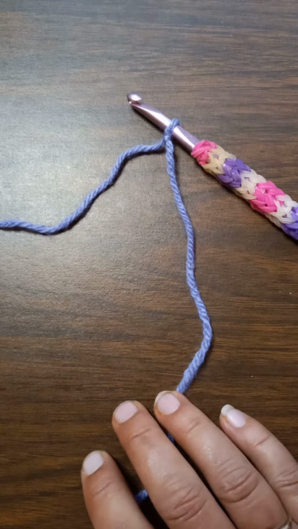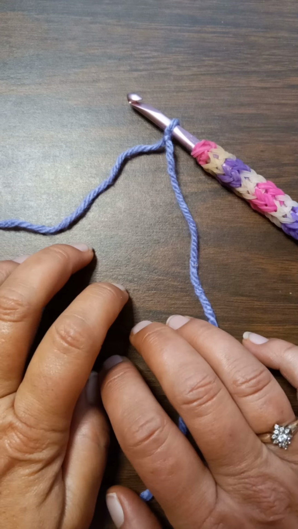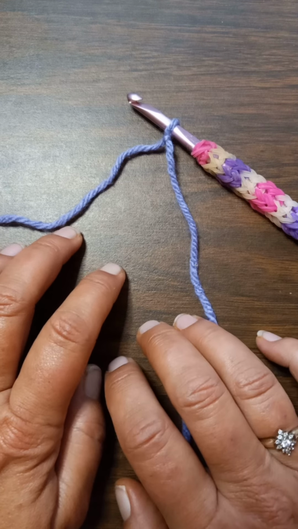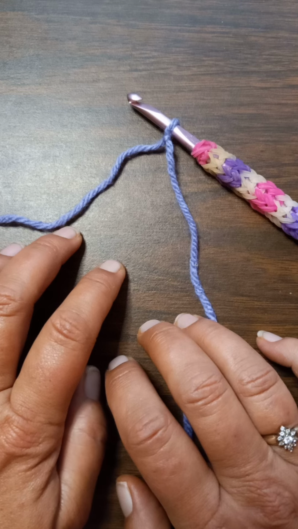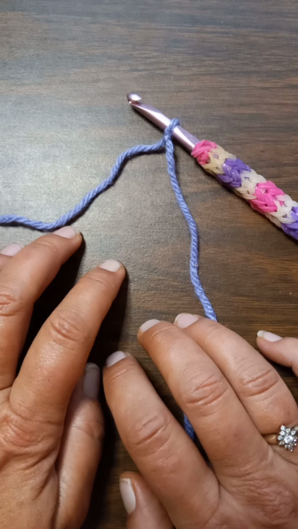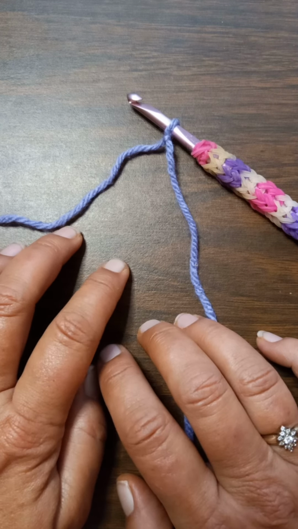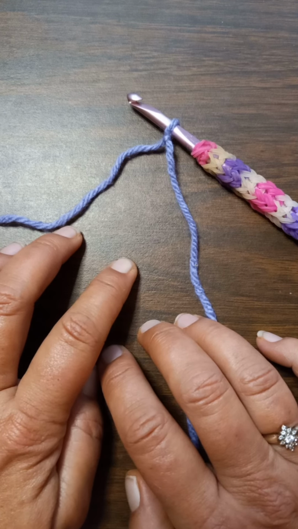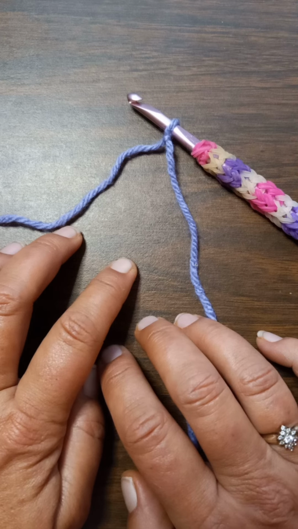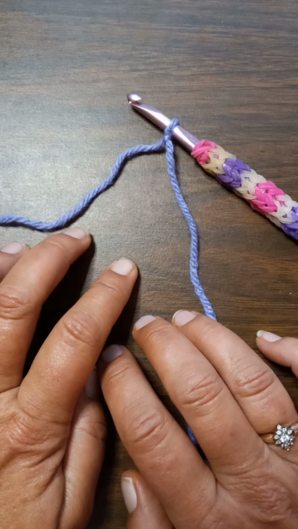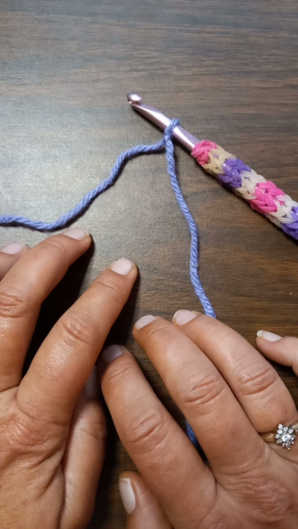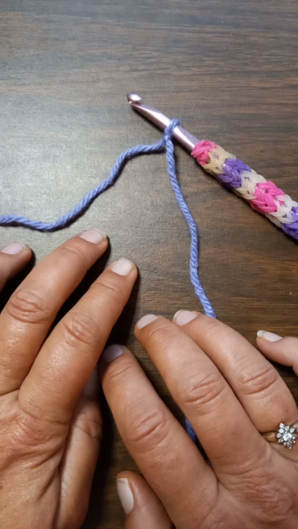The reason why I'm doing this is because when I look at a written pattern, I get overwhelmed. Because to me, there's a lot of nonsense mumbo jumbo written down in written patterns. Like, how many times do you have to tell me to do the same thing in different ways? I know I do that on here, but that's for a beginner.